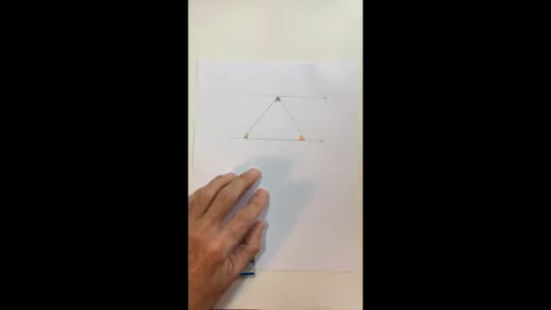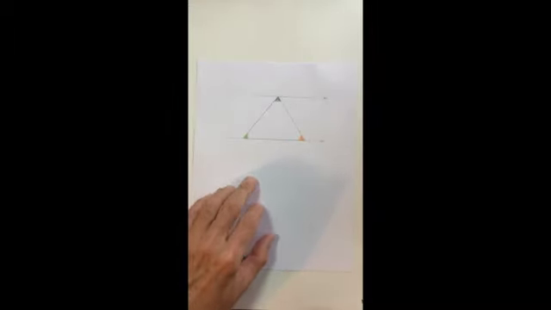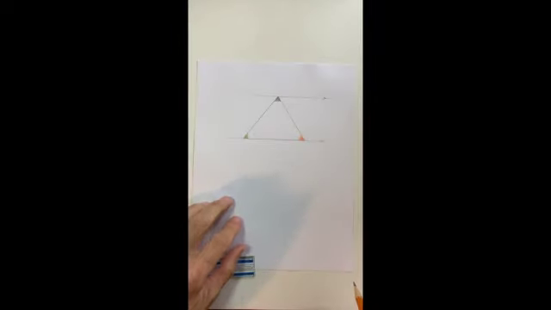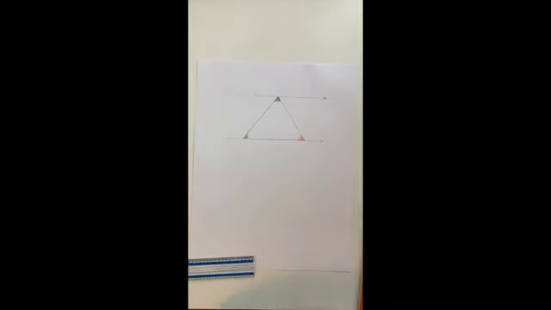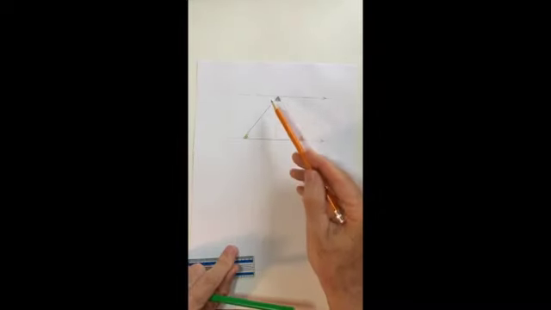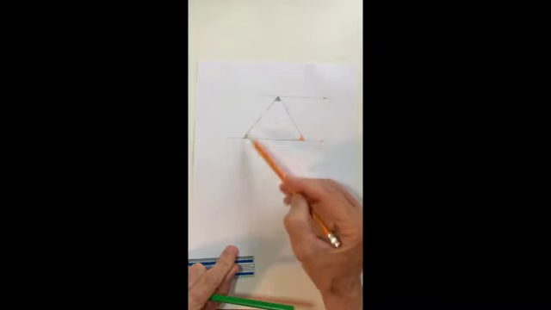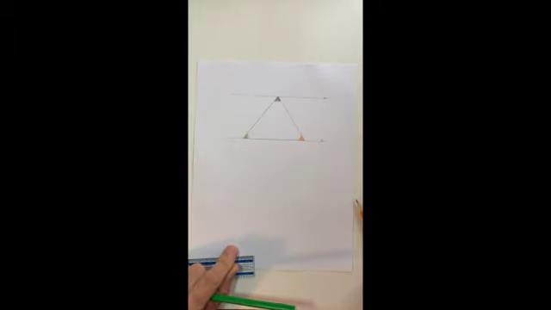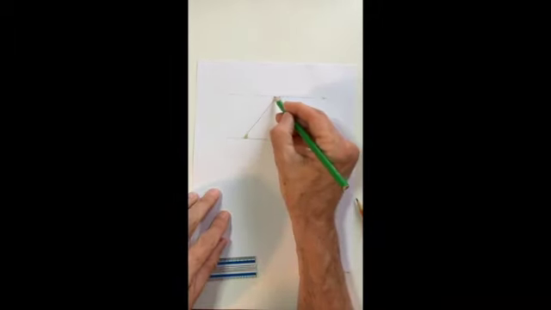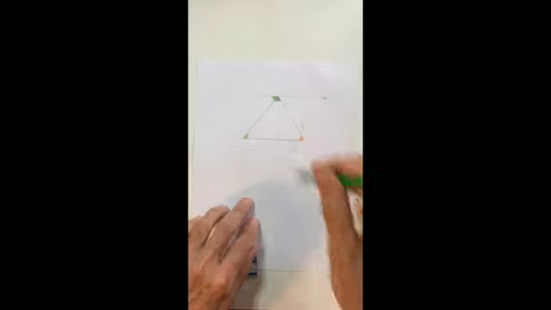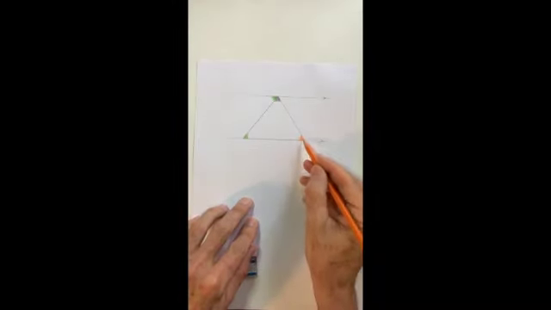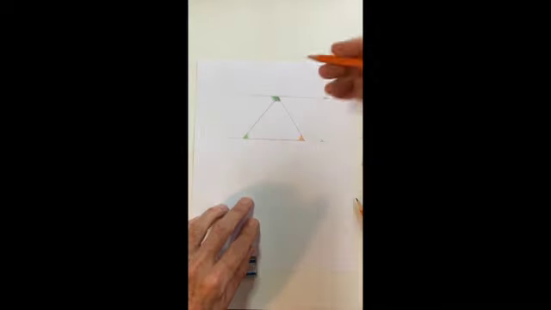Okay, and let's label these afterwards. So we know that this angle here has to be equal to this angle. These are alternating angles. So let's make that green because it is equal. And similarly, we know that this angle has to be the same as this angle.